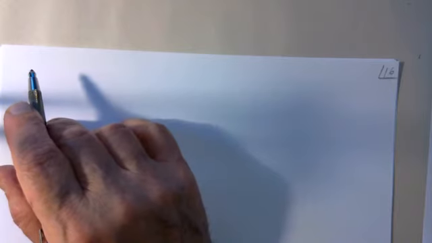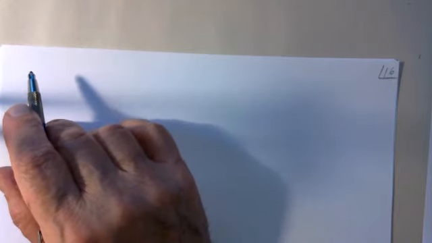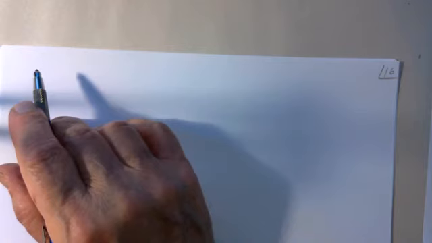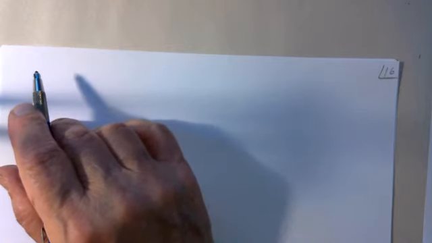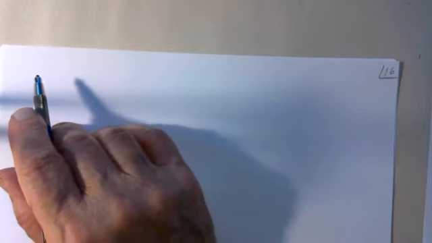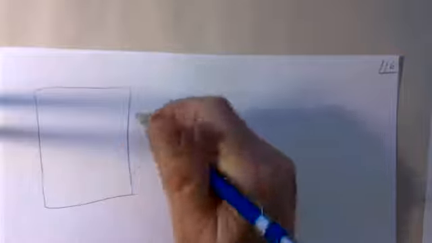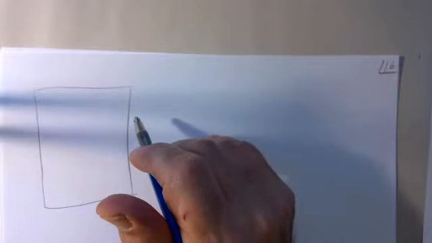Problem 16 is to find the optimal size for a poster. A poster is to have an area of 100 square inches with a 1-inch margin on the right and left sides and a 2-inch margin on the top and bottom.